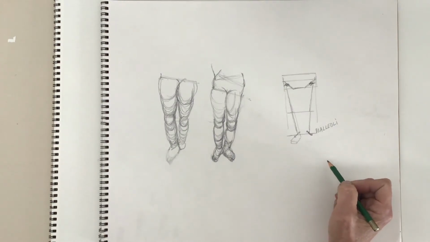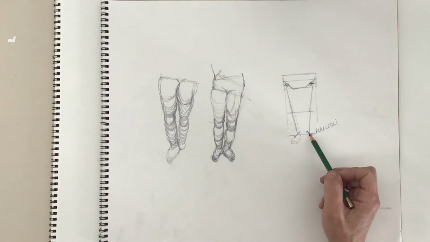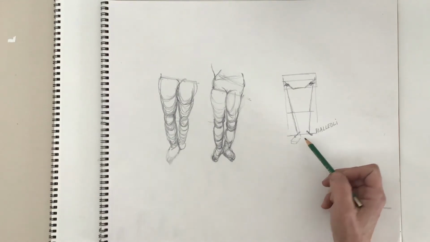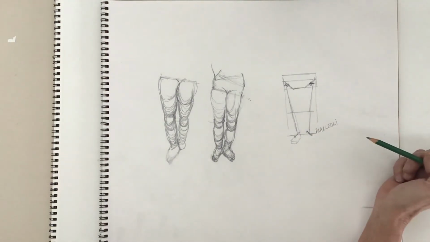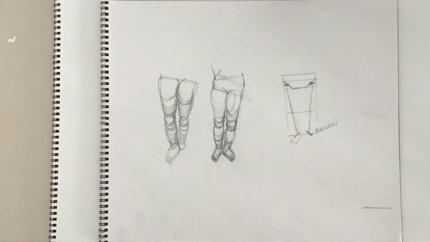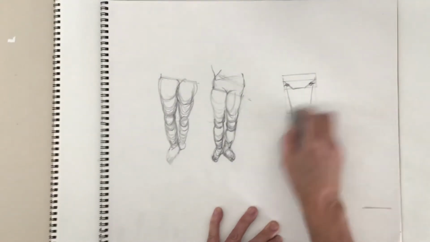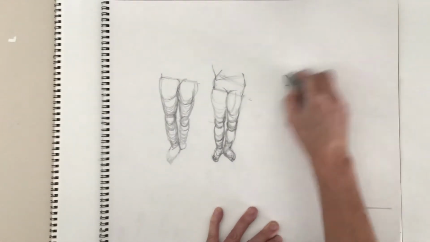So if you ever forget which malleoli is higher than the other, remember you've got a cheat sheet. Just look at your own ankles and you'll see right away. And those are the things that you need to know about the basic architecture of the legs. So I'm going to give that an eraser now. The eraser treatment. There we go.